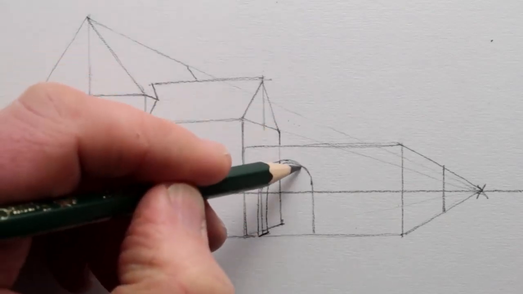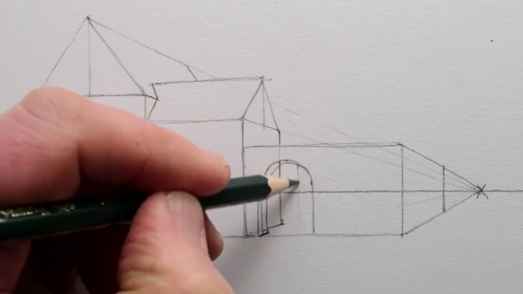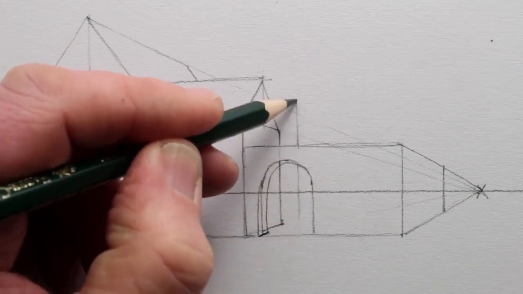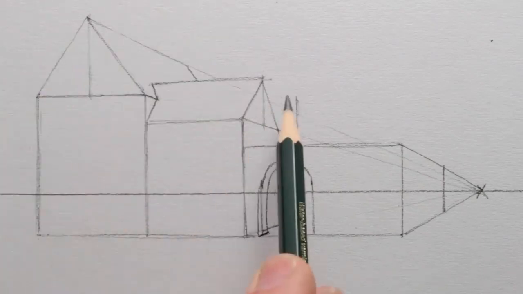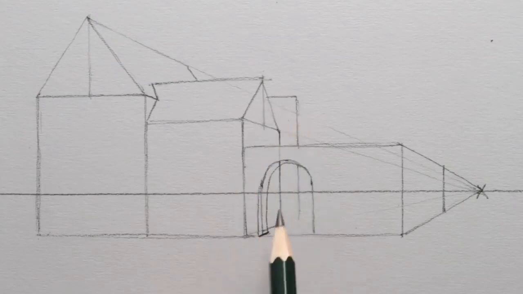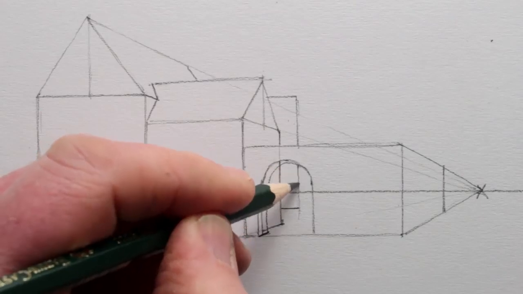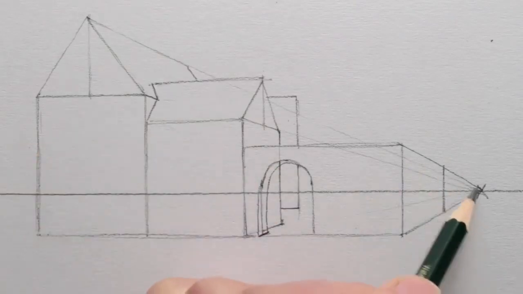Now behind this building we can draw another building. I think I'll make this into a tower. Again, finding the side of the tower by using our vanishing point.